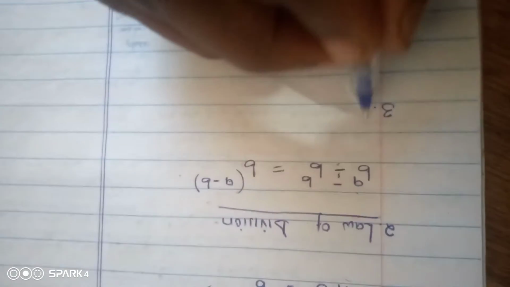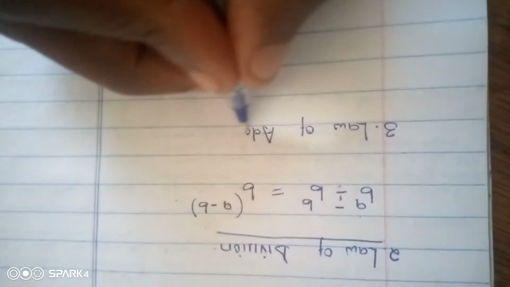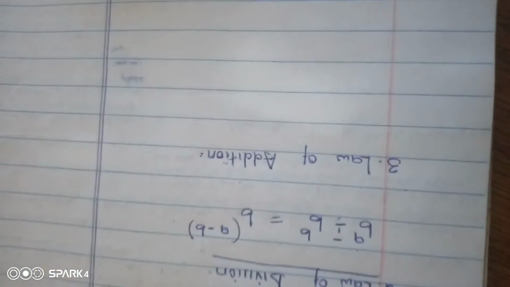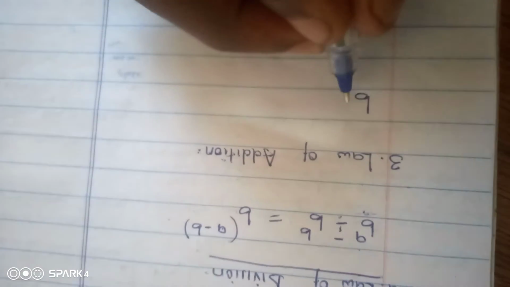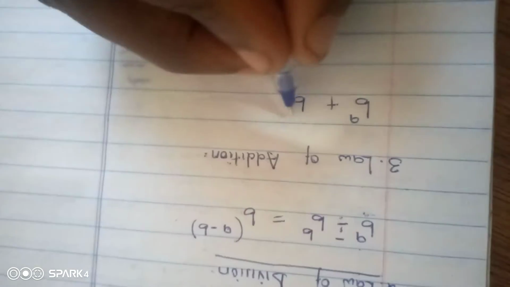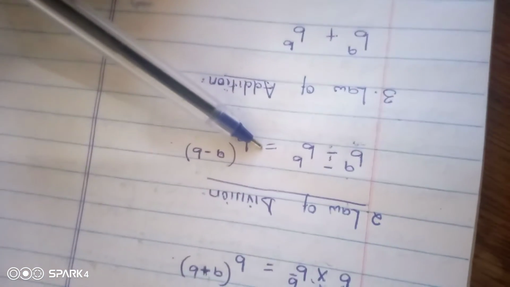Let's go to the third rule. The third rule is the law of addition. An example on the same, let's retain the same letters. We are going to take b raised to a plus b raised to b. Guys, here the law of addition is just the opposite of the two, multiplication and division.